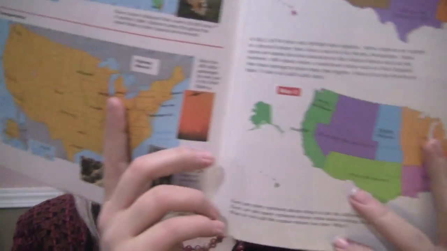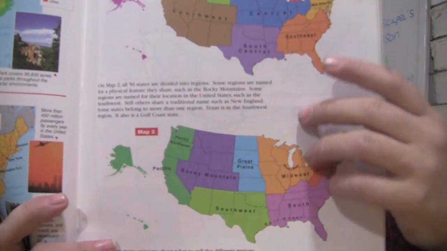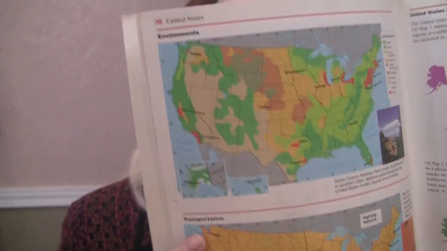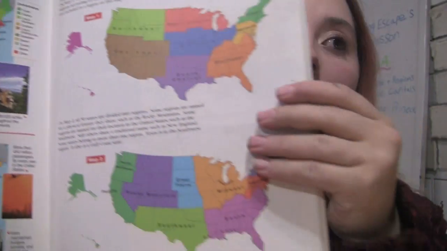Alright, let's just go ahead. Look at this picture a little bit more, everyone. Perfect. Now, for fun, can anyone tell me which region we live in? Either map is fine. Very good. What about you? Correct?